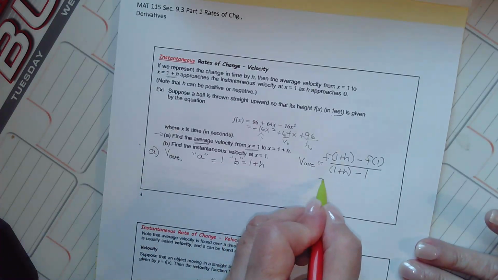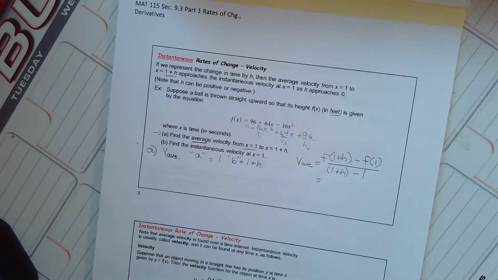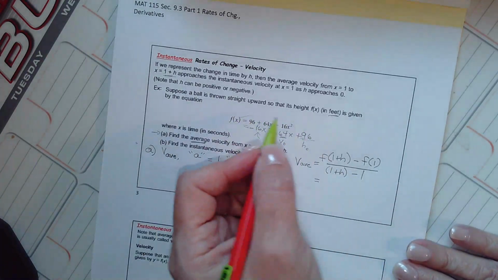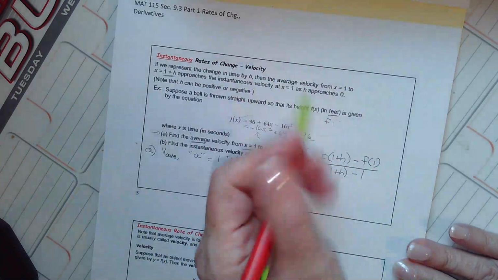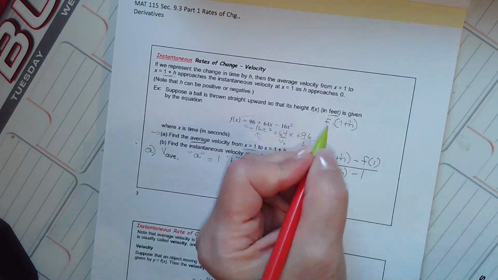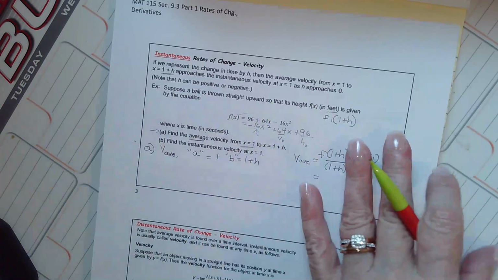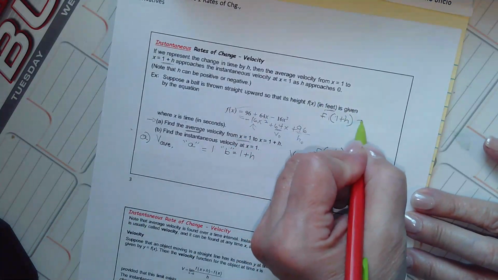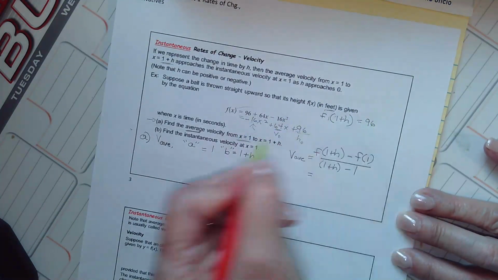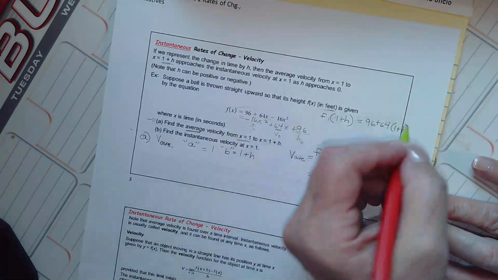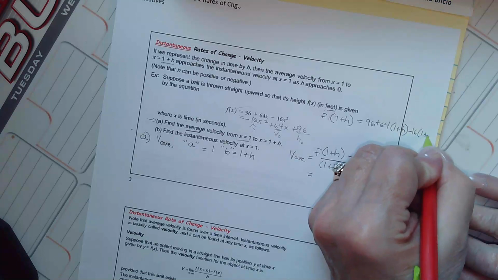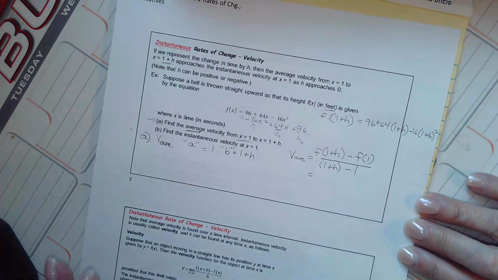Okay, so what we're going to do here is first we have to plug in 1 plus h for that crazy function up there. So I'm going to come off to the side over here and just show you what I'm saying. f of 1 plus h. Oh gosh, I was going to say x plus h. My goodness, 1 plus h. So what we're going to do here is show you, and part of your homework is going to be filling out problems like this. So that means I have 96 plus 64 times the quantity 1 plus h minus 16 times the quantity 1 plus h squared. Messy, messy, messy.